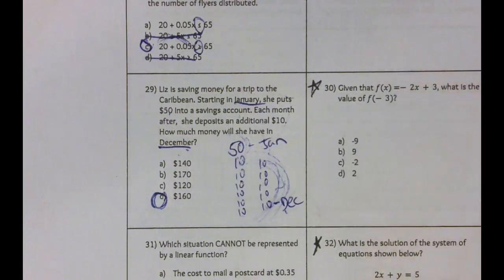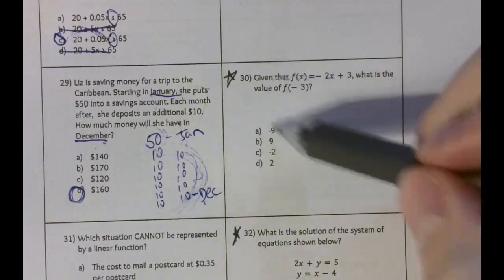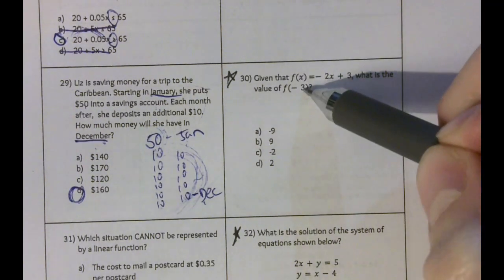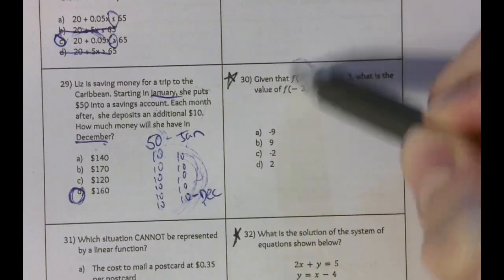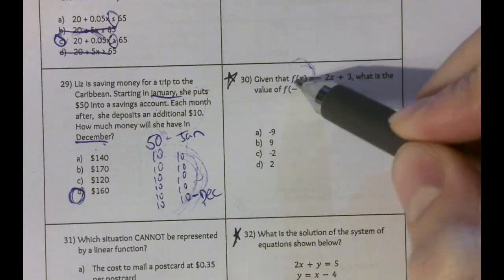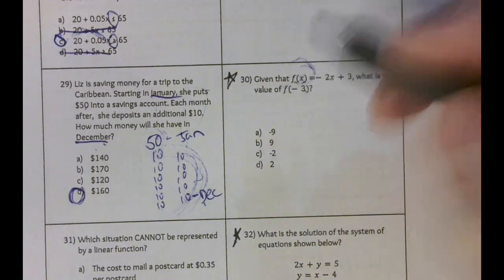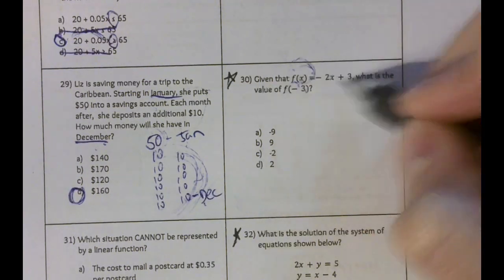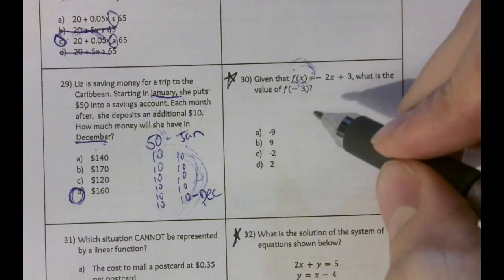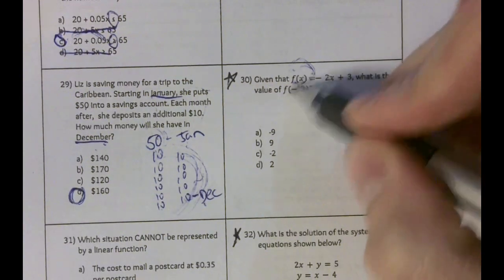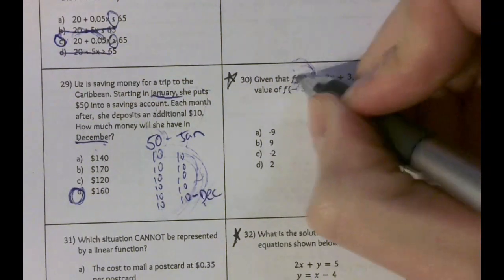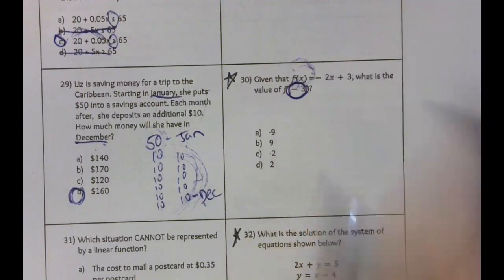This is by nature a plug-and-chug type of thing. So this is like plug in a -3 for x. This is function notation. Don't let this confuse you. Function notation is just an introduction to the equation. It's a fancy way to say y equals all of this stuff. We don't actually have to solve for this f or any of that stuff. It's just letting us know that the value we're putting in for x in this case is a -3.